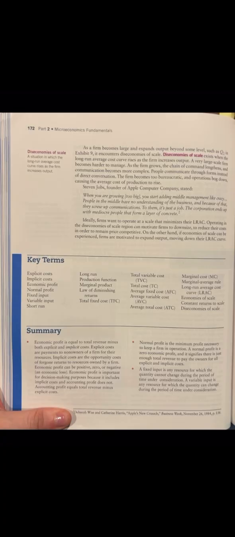Economic profit is important for decision-making purposes because it includes implicit costs and accounting profit does not. Accounting profit equals total revenue minus total explicit cost. Normal profit is the minimum profit necessary to keep a firm in operation. A normal profit is zero economic profit, and it signifies that there is enough total revenue to pay the owners for all explicit and implicit costs.